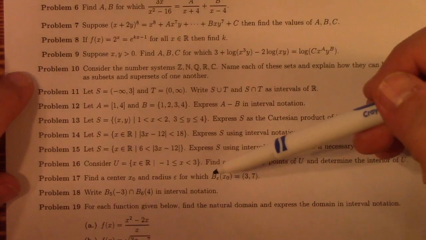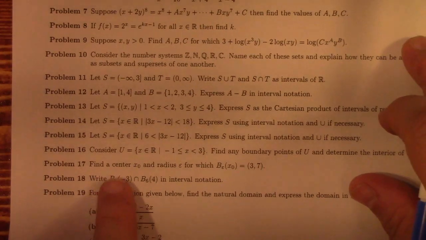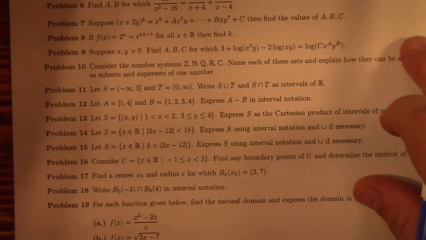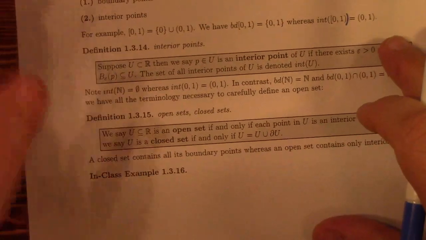All right, let's look at something. Let me do something kind of like problem 16. I did something kind of like problem 17 in the thing already. All right, so let's look at something.